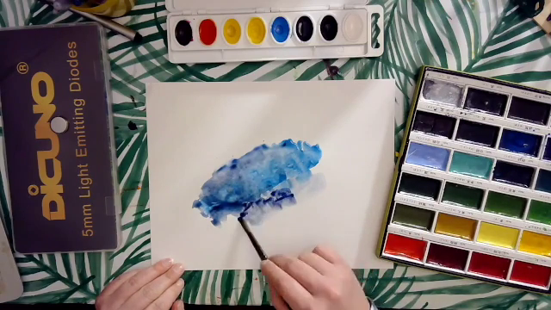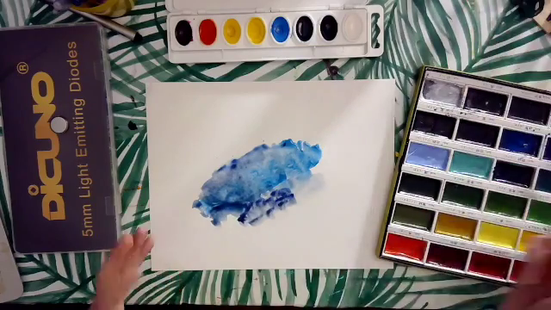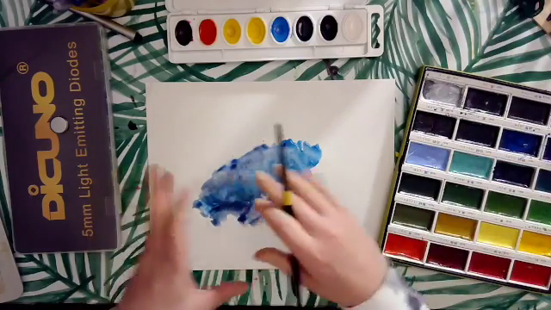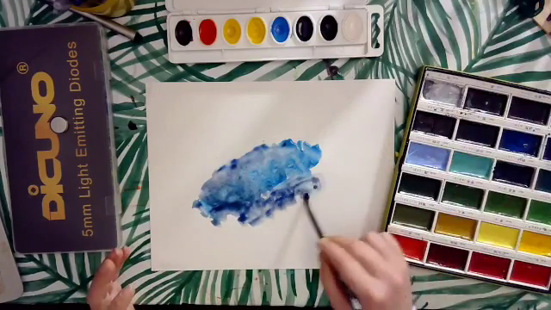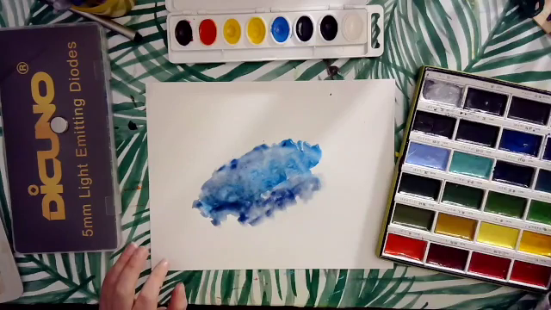And I want to really think about what kind of thing I want my paper to be. If I want movement, I can have movement with my brush strokes. It can look really awesome. I'm going to add, let's see.